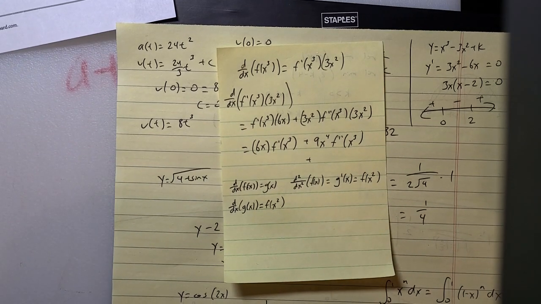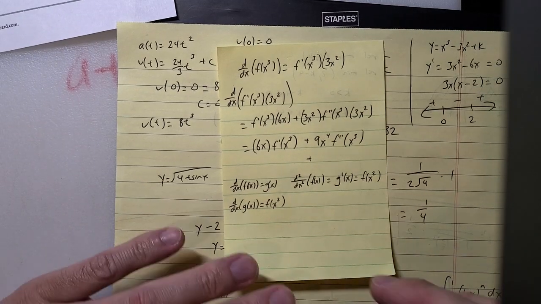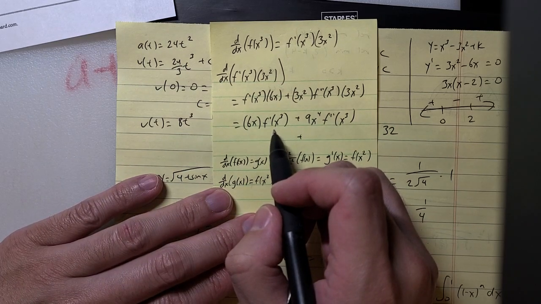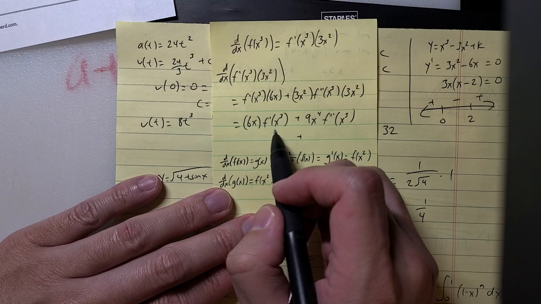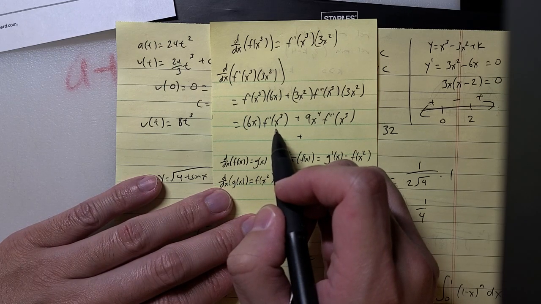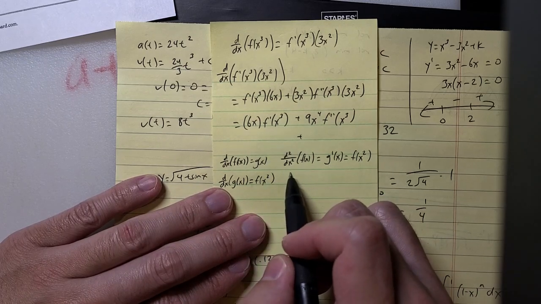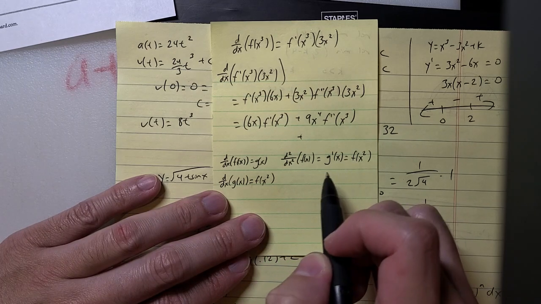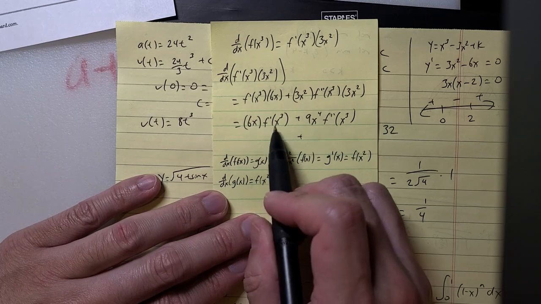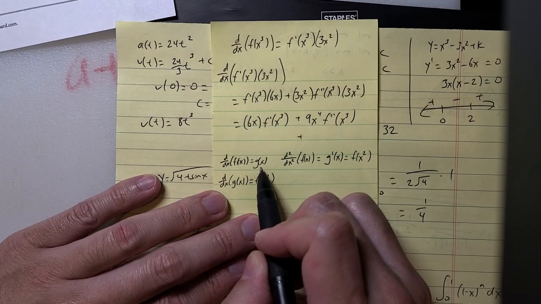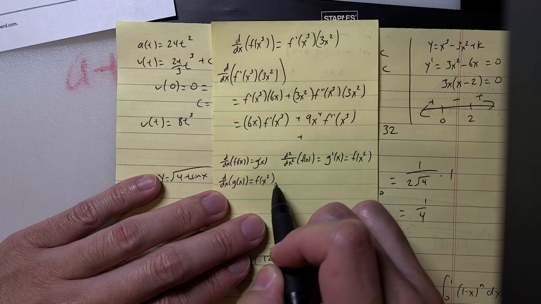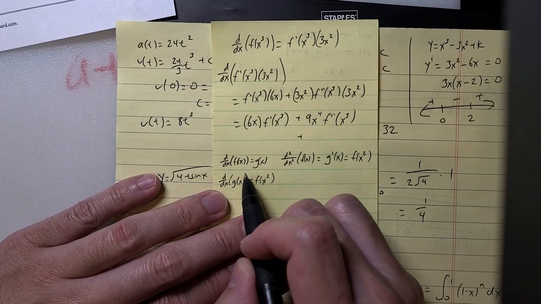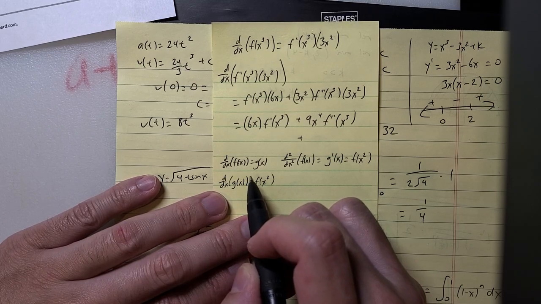Okay, so f prime of x cubed is just g of x cubed, because if I just use this definition, f prime of x cubed is g of x cubed.